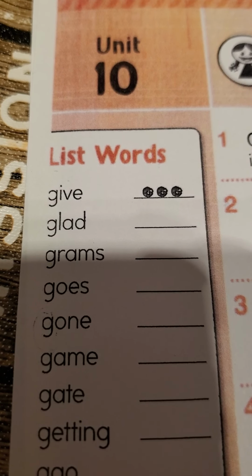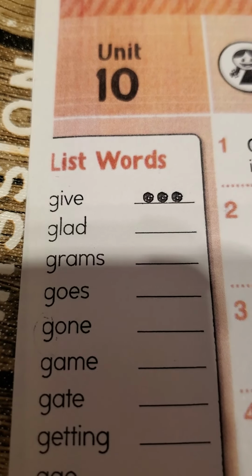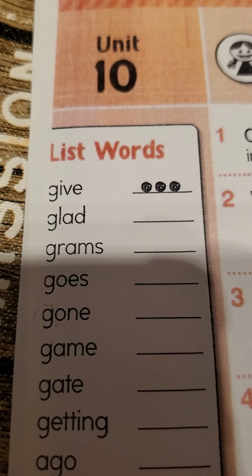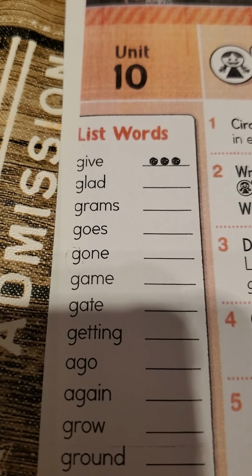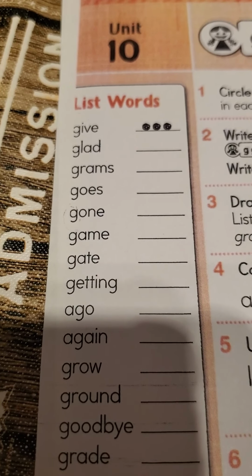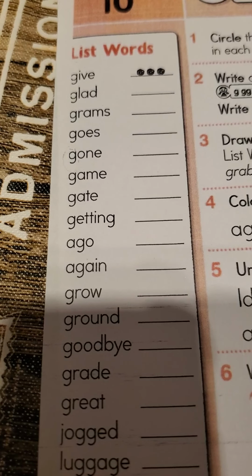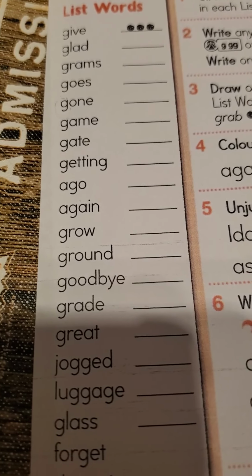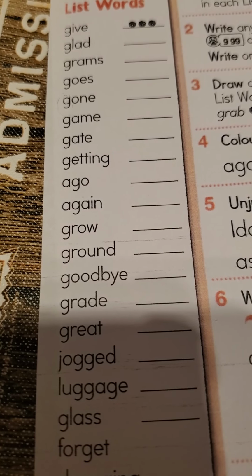Glad then, G, L, A, D. Grams, G, R, A, M, S. Goes, G, O, S. Gone, G, O, N. Game, G, A, M. Get, G, A, T. Getting, G, A, T, I, N. Ago, A, G, O. Again, A, G, A, N. Grow, G, R, O. Grind, G, R, I, N, D. Goodbye, G, U, D, B, I. Grade, G, R, A, D.